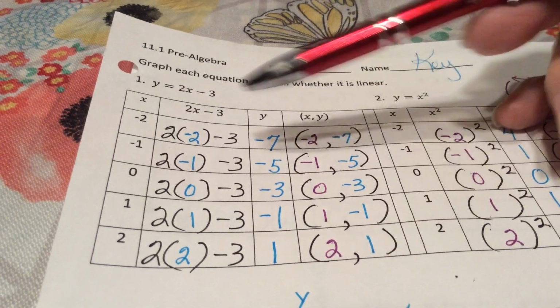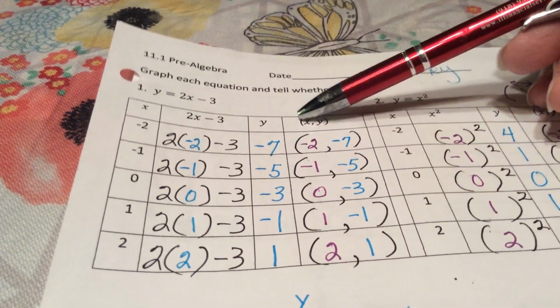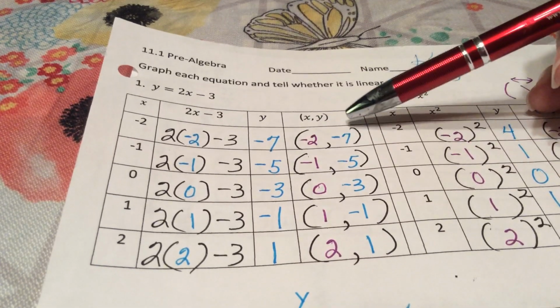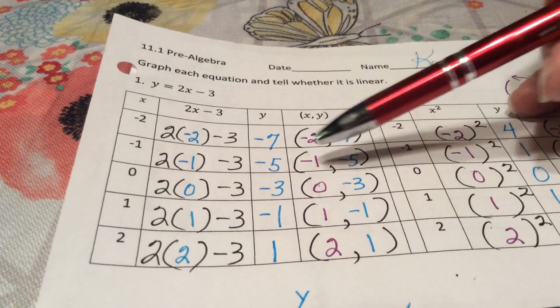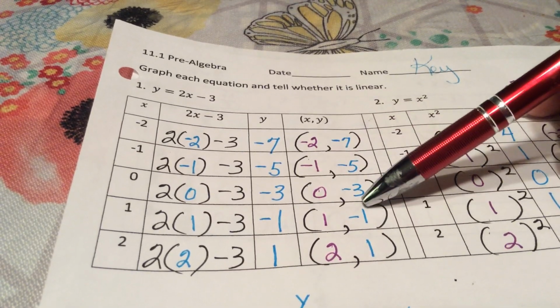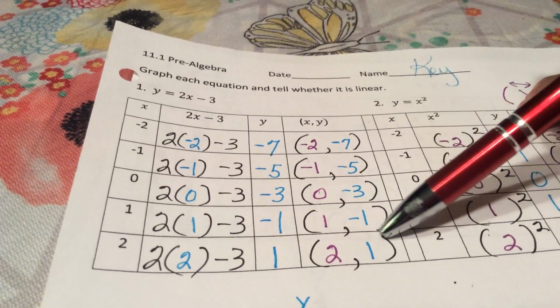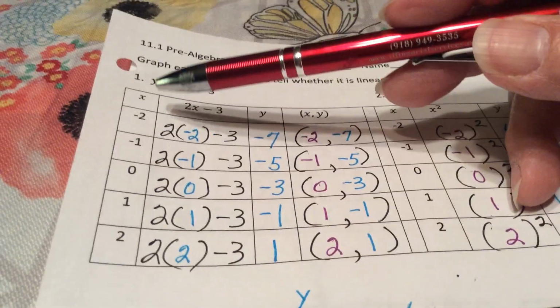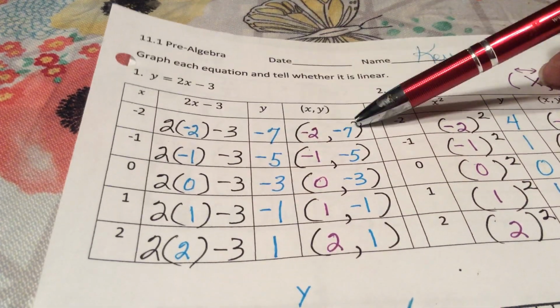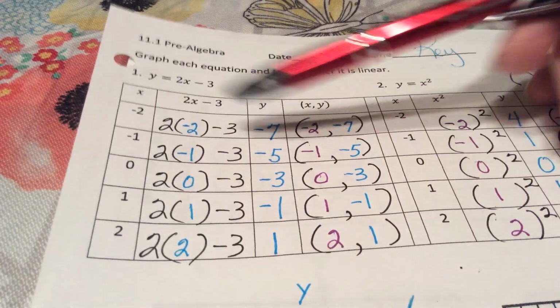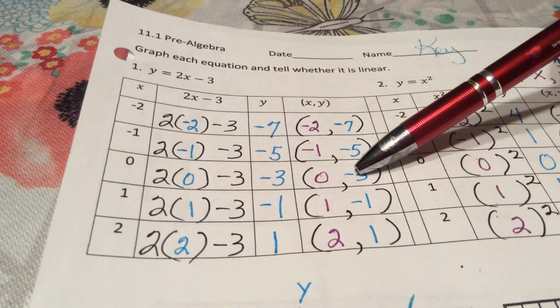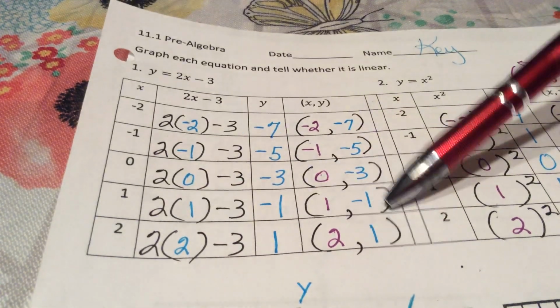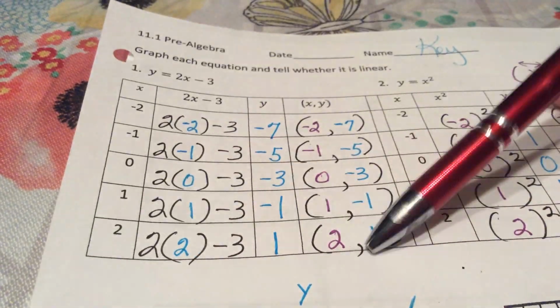Now to graph points, we need an x value and a y value. We're going to put these in what we call a coordinate. Now, I've already put in the parentheses for you. You need to do this when you are doing your coordinates. They have to be in parentheses to be a coordinate. So now we put a negative 2, negative 7 in here. A negative 1, negative 5. A 0, negative 3. A 1, negative 1. A 2, positive 1.